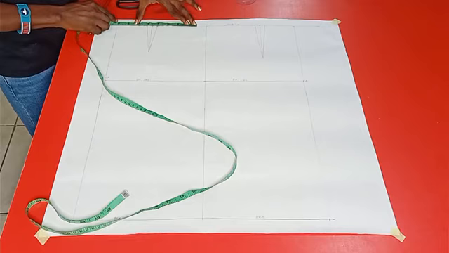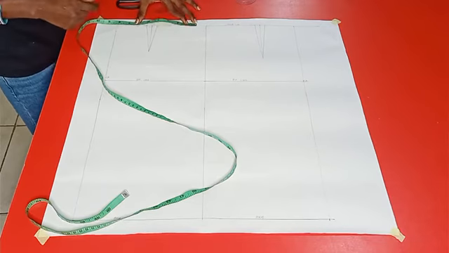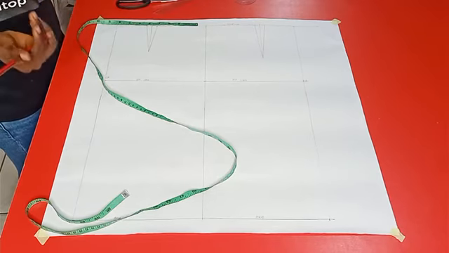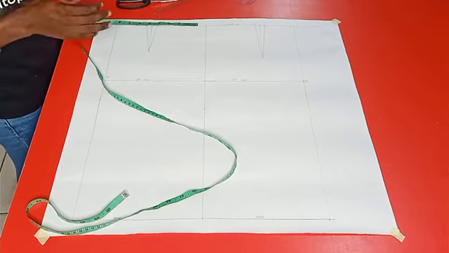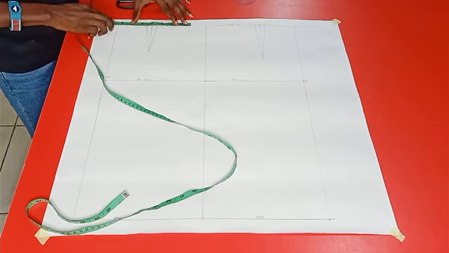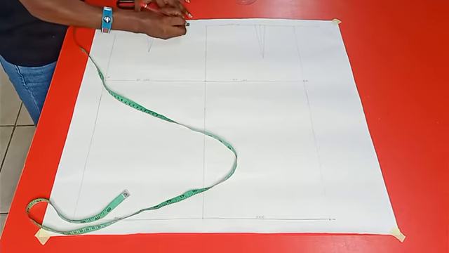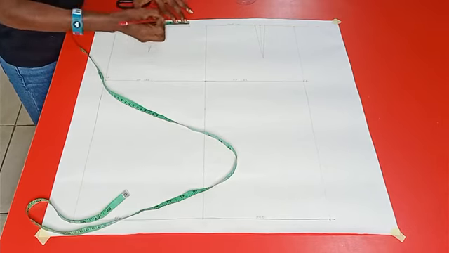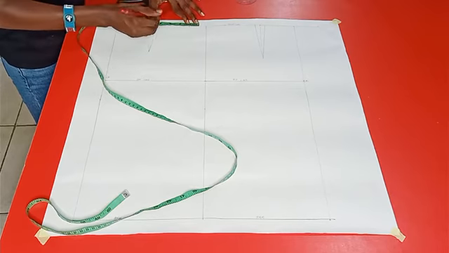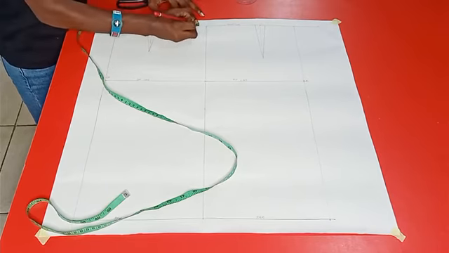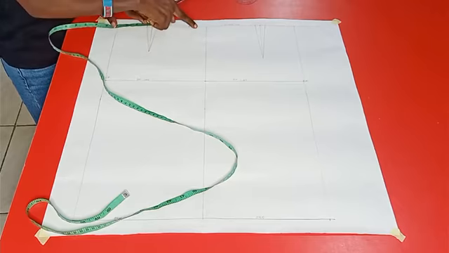Before then, I'm going to measure my waist measurement. Now my waist is 29. 29 divided by 4 is 7.25, or 7 and a quarter. That's 7.25. I'm going to mark it. Then I'm going to add 1 inch. That is the 1 inch for my dart. So I'm going to return it back to this side.